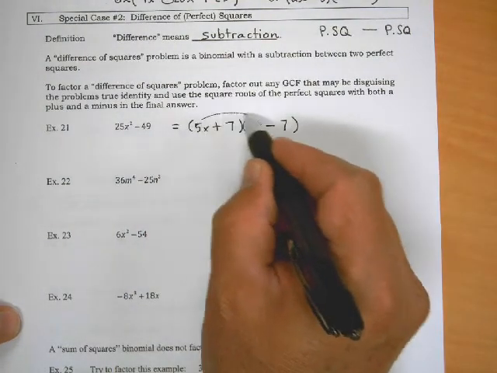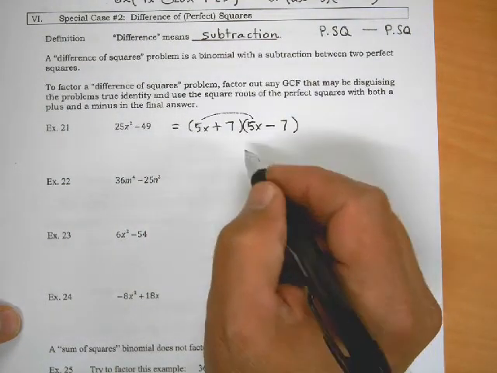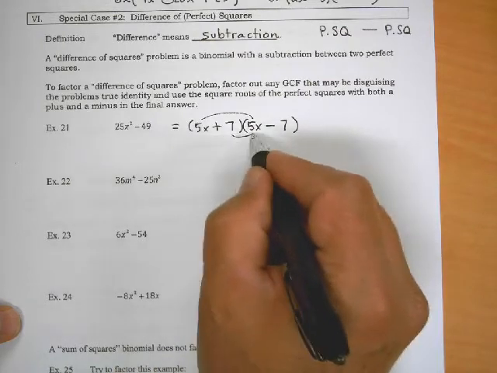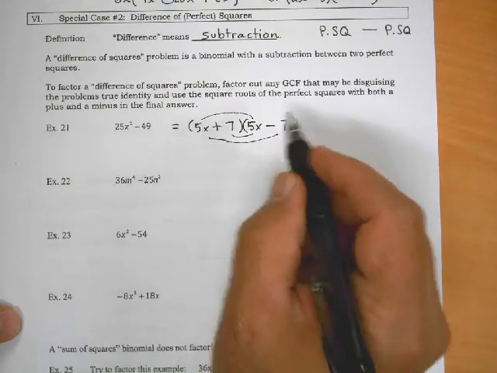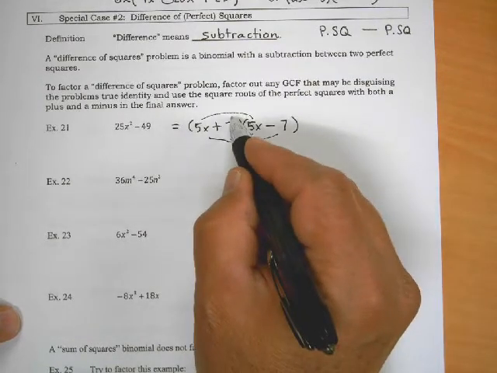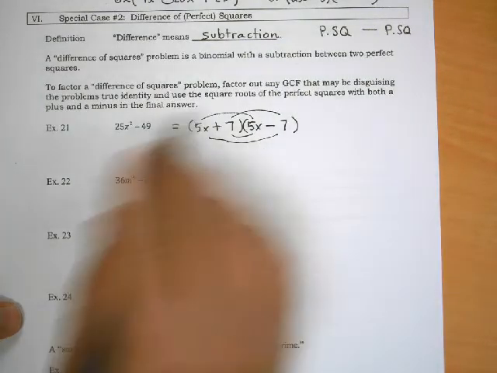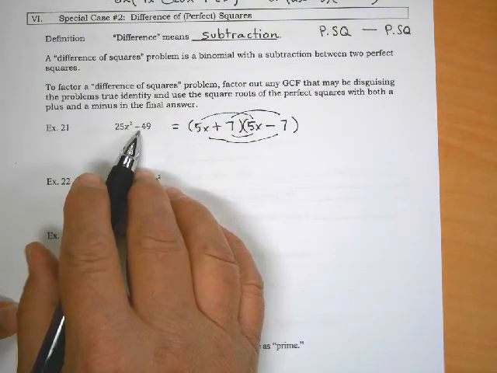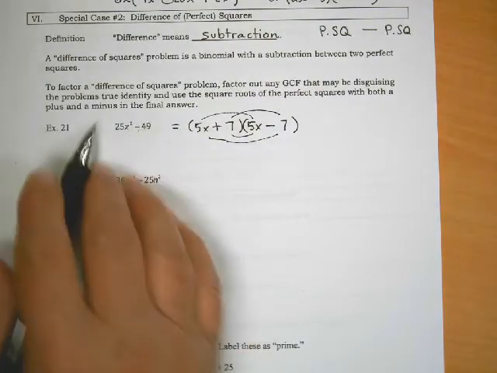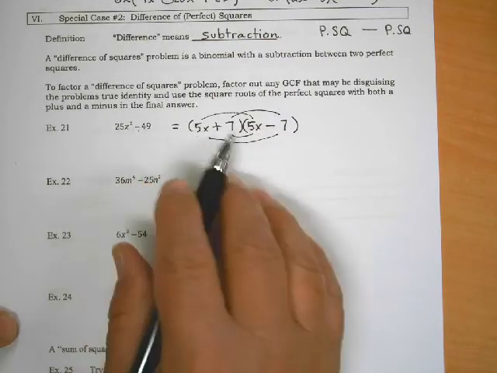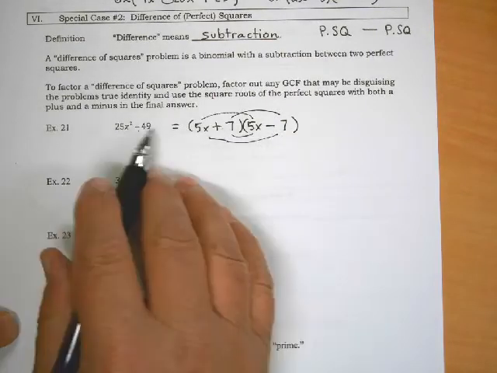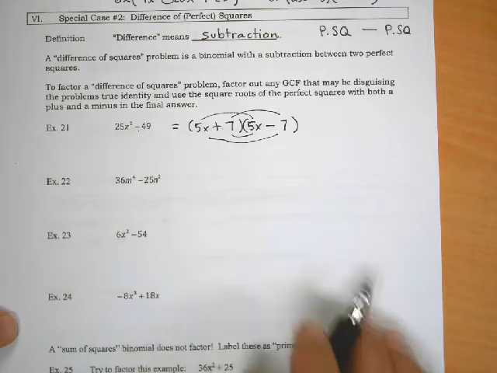This gives 25x squared. You get a 35x in the middle and a minus 35x on the outside. Those cancel off. And you get a positive times a negative here, negative 49. Which, by the way, is why these are shorter. The middle term will cancel off because they're opposites. And because you're multiplying opposites here, you always have a minus sign down there.